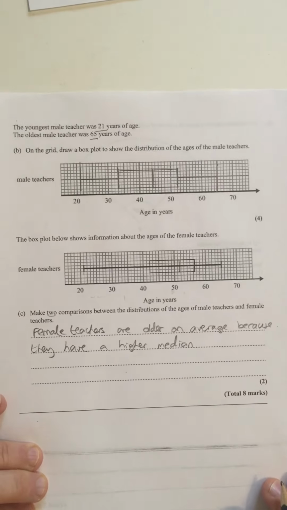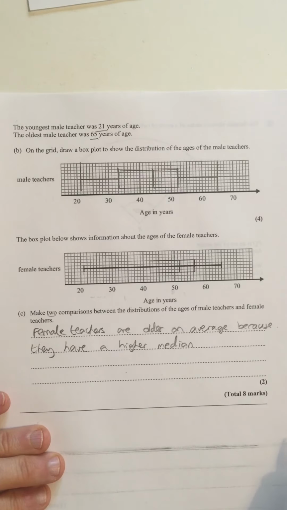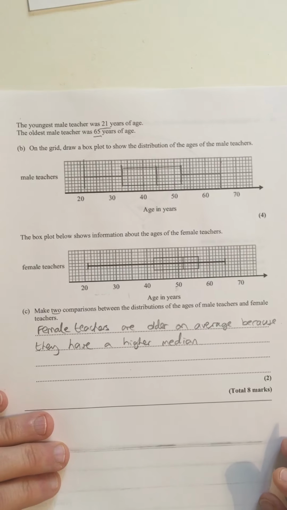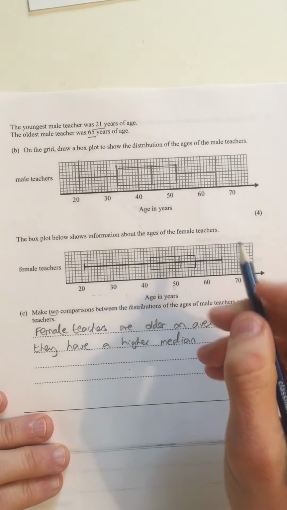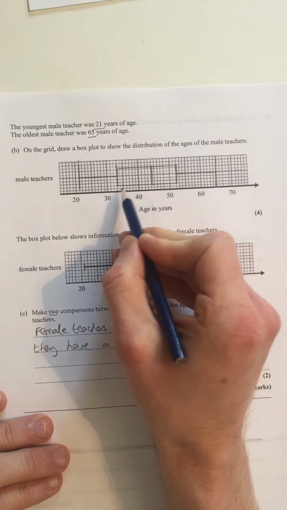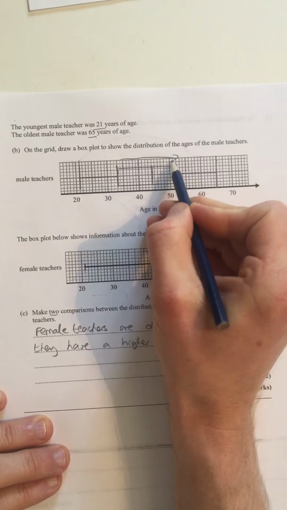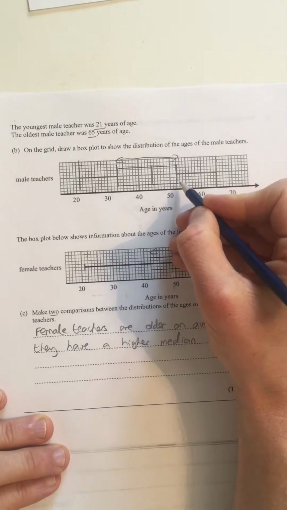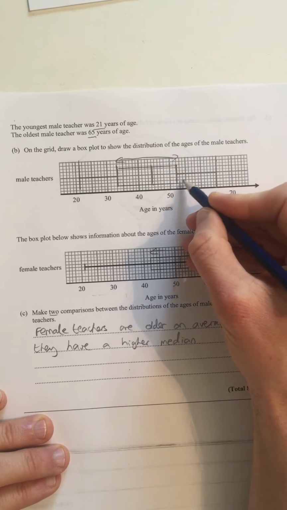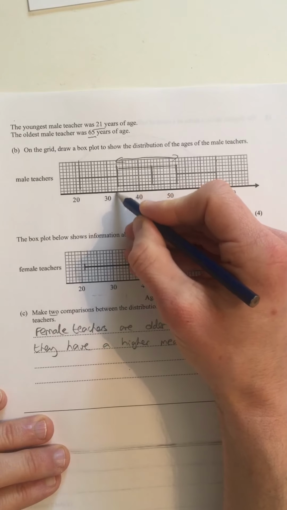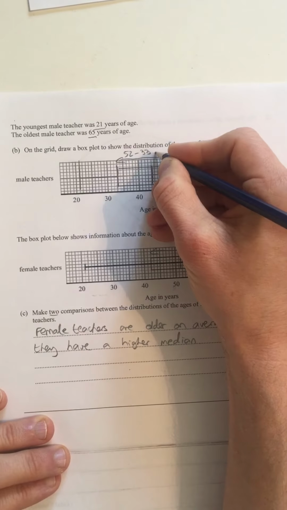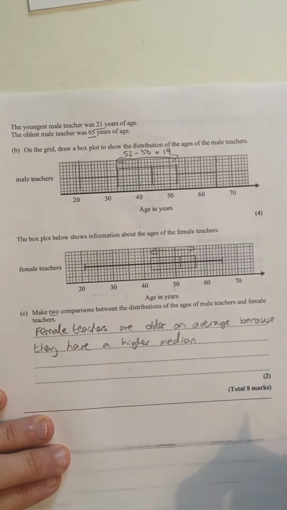So that's one comparison. The second comparison is we need to talk about the spread. So how spread out they are, how consistent these results are. So the best way of doing that is to look at the interquartile range, which is the difference between the upper quartile and the lower quartile. The interquartile range for the male teachers, remember this is 52 and that's 33. So if I do 52 take away 33, that's 19. So the interquartile range for the male teachers is 19.